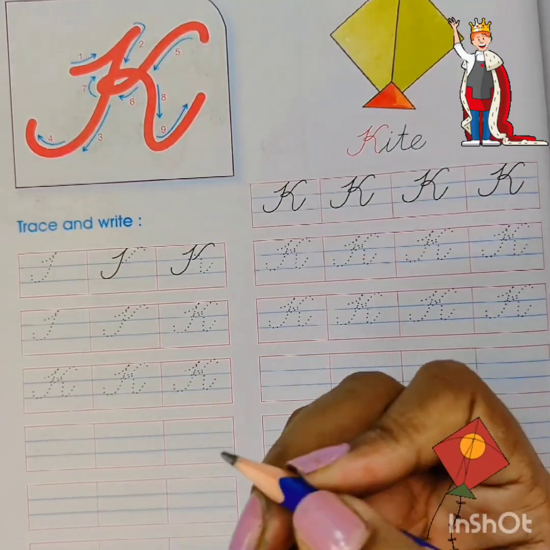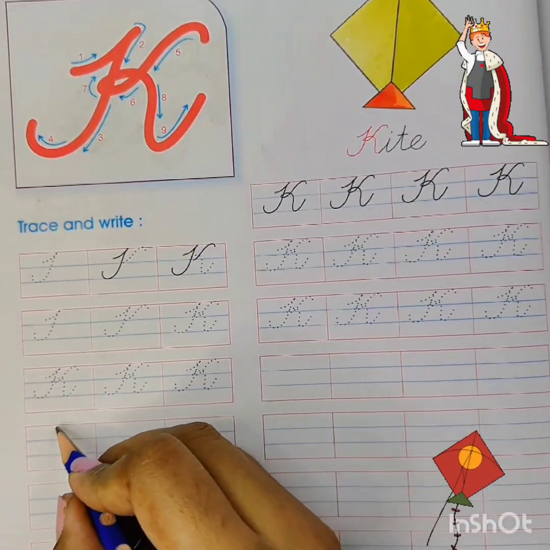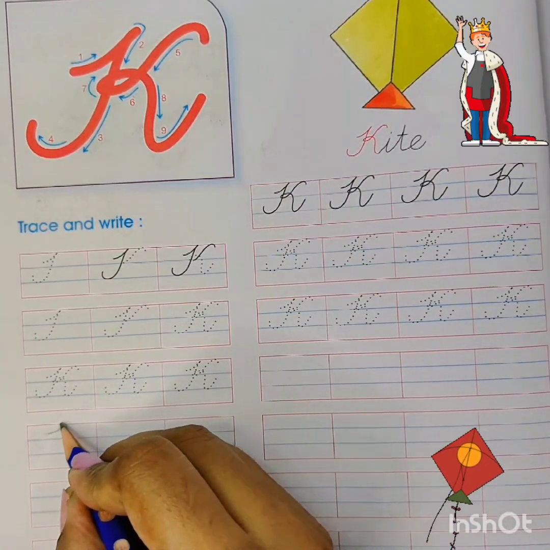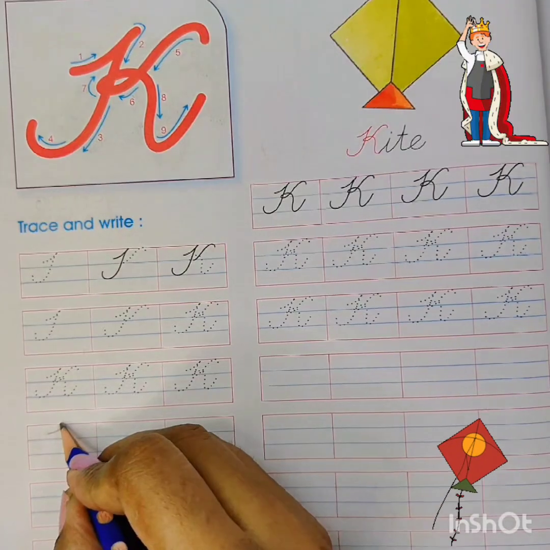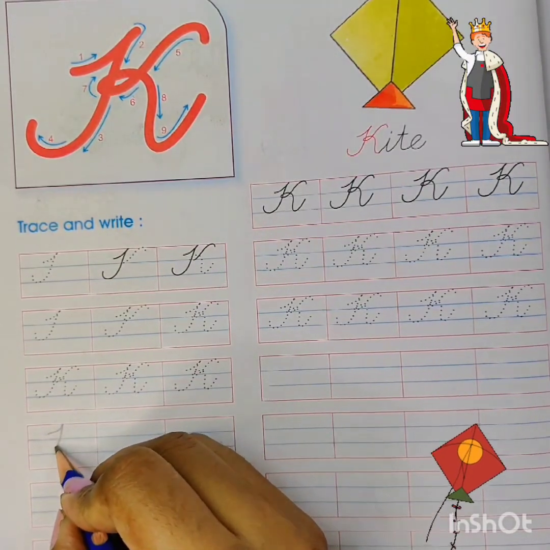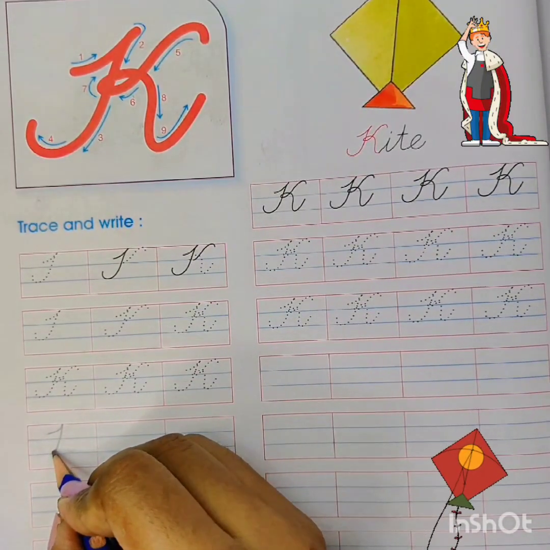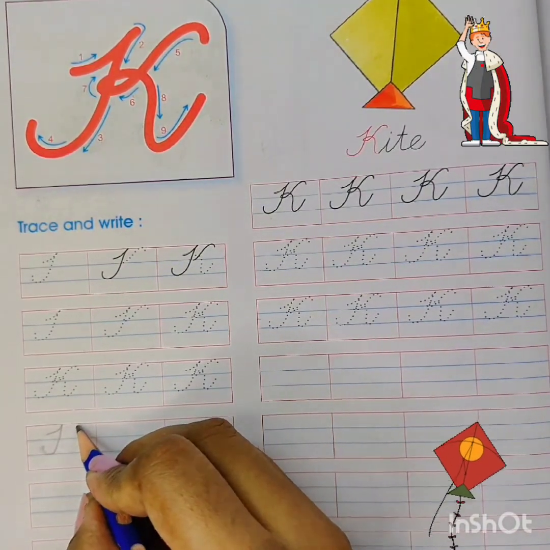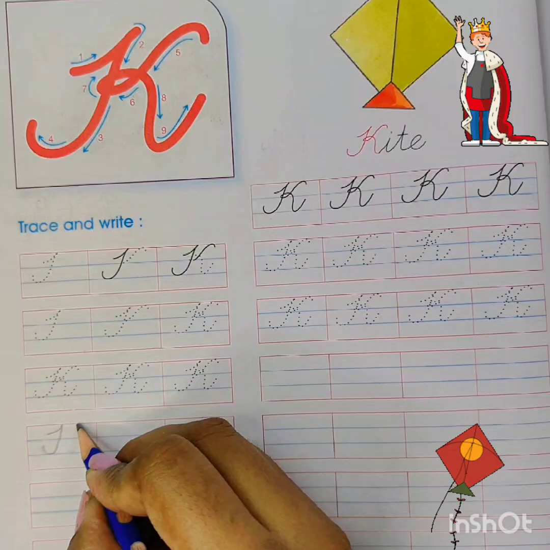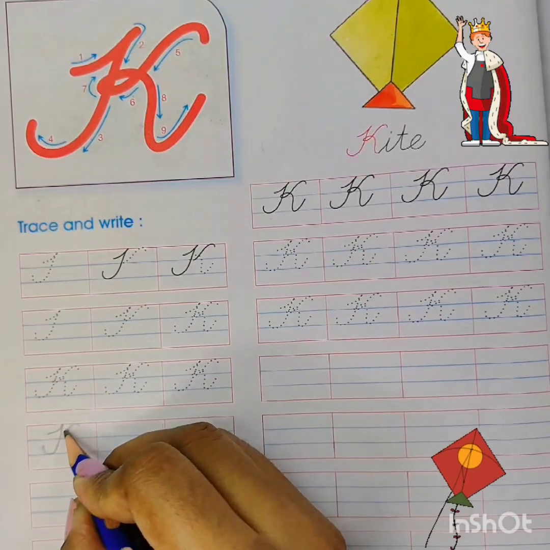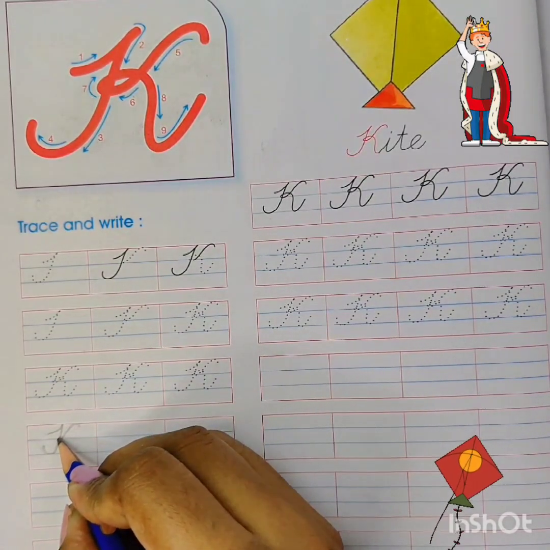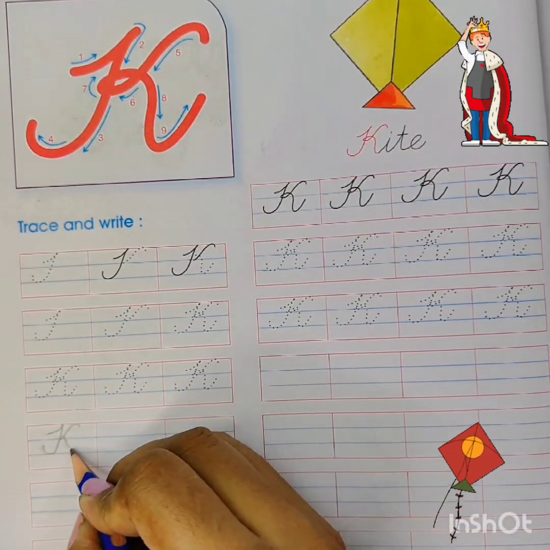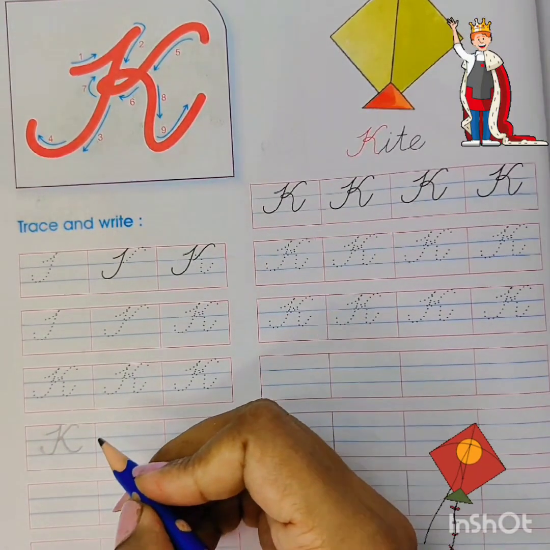Okay? So put your pencil point in between top and second line. From here, make a curve and touch the top line. Then come down with a slant line till the third line and turn it back. Then put your pencil point on the top line, make a curve and come down till the second line. From here, take a small loop and again make a curve. Cursive K.